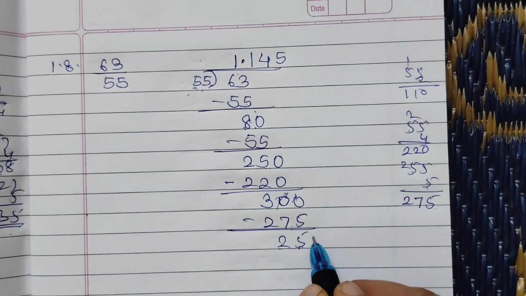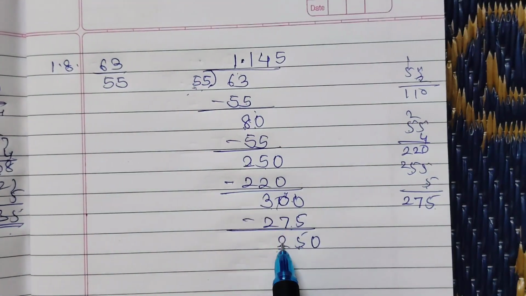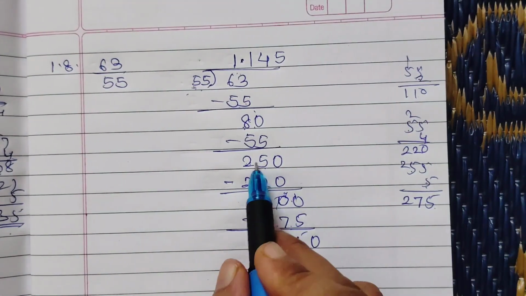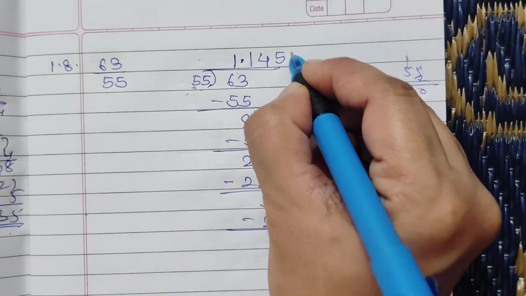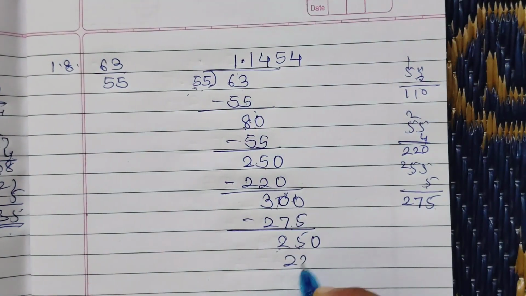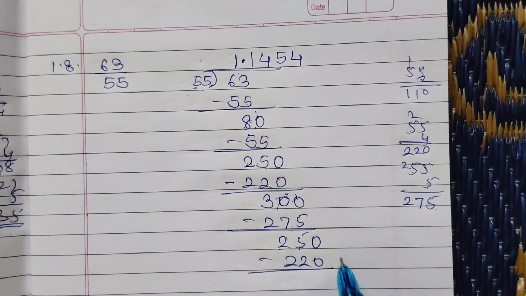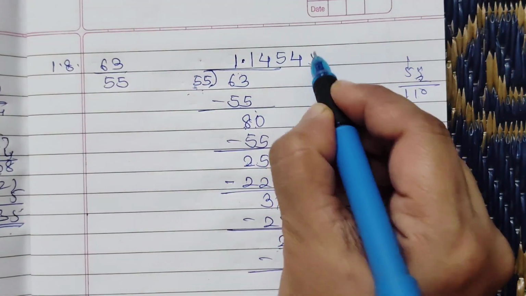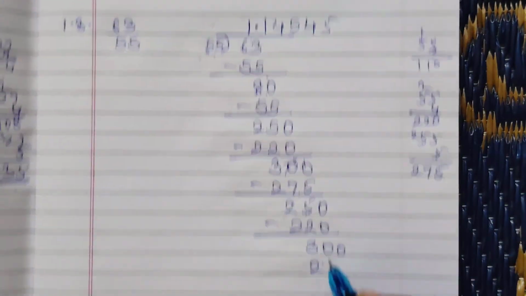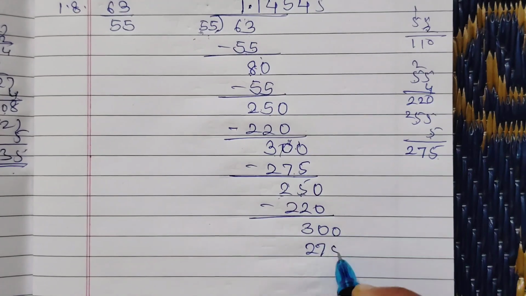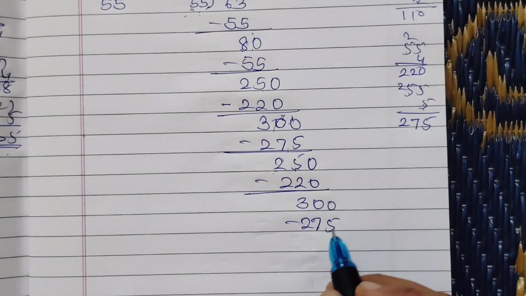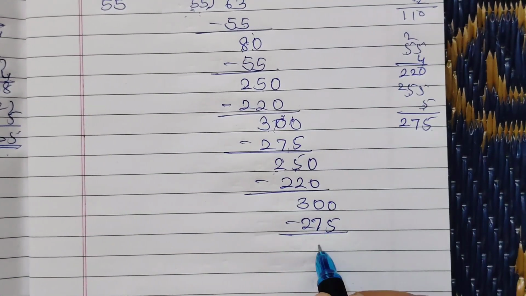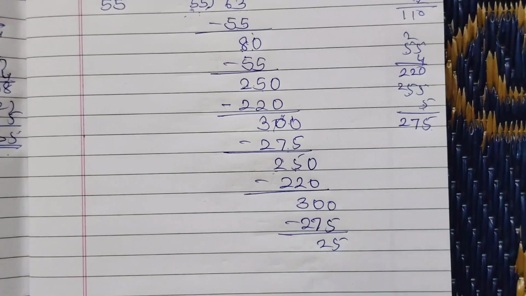Again the point is there, so 0 will come. See, again 250 I got. Same. So again we'll write 55 fours are 220. Okay, so what do we get? 30. Again 0 will come, so we'll write 55 fives are 275. Right? So again 25 we will get.